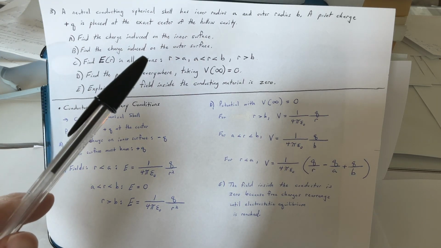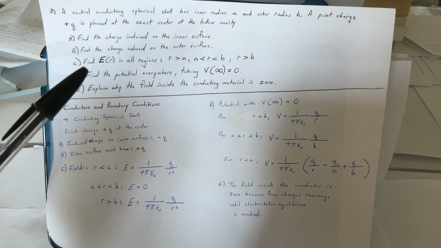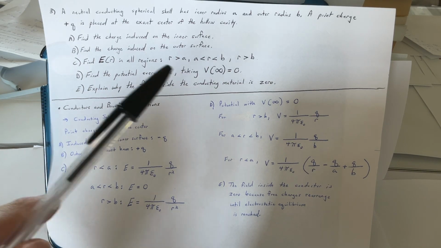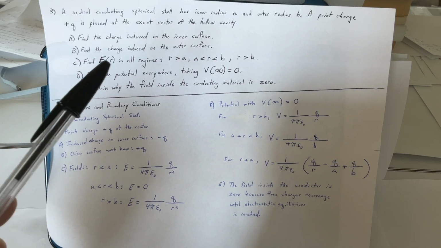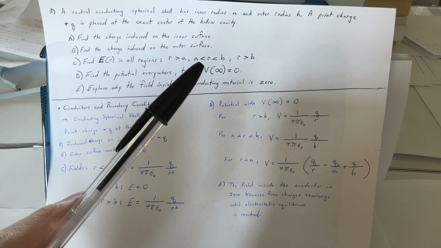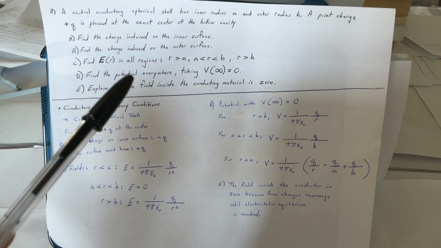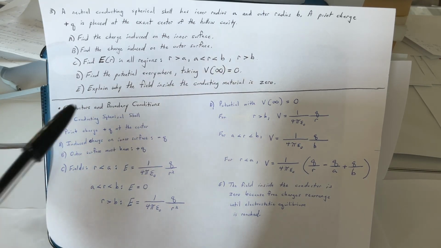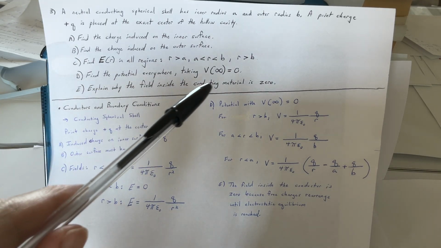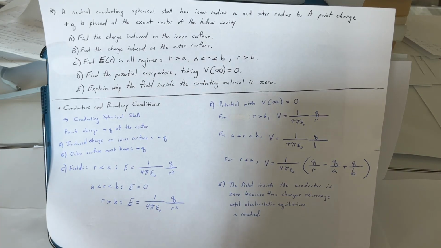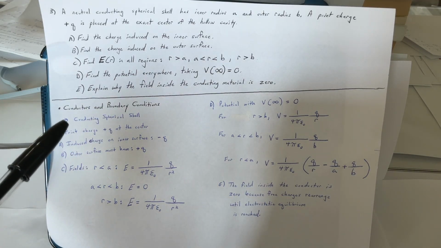Part A, find the charge induced on the inner surface. Part B, find the charge induced on the outer surface. Part C, find E of r in all regions: r less than a, a less than r less than b, and r greater than b. Then find the potential everywhere, taking V of infinity equals 0, and explain why the field inside the conducting material is 0. Okay, so conductors and boundary conditions problem.